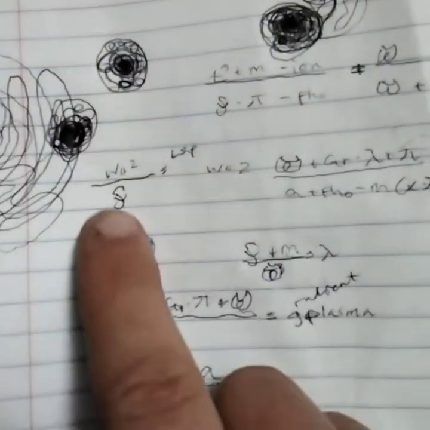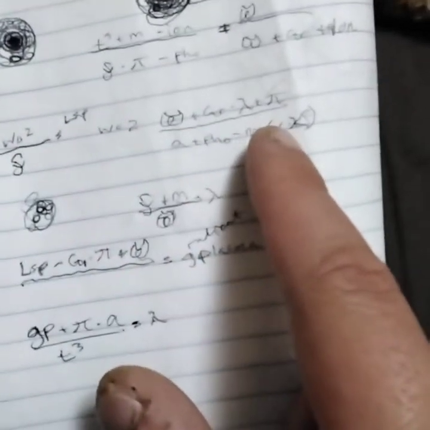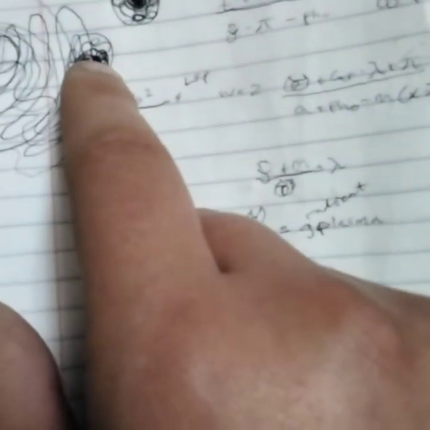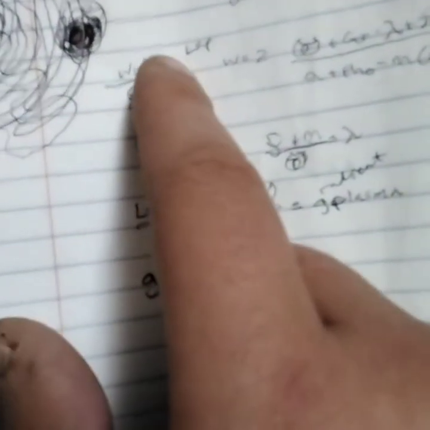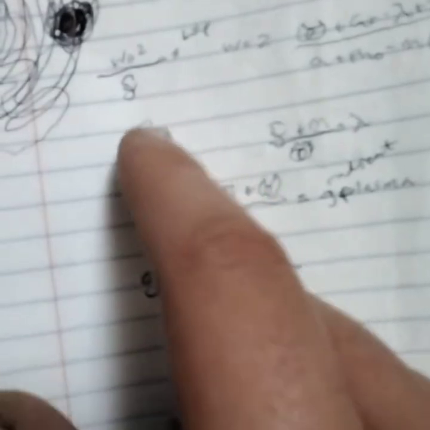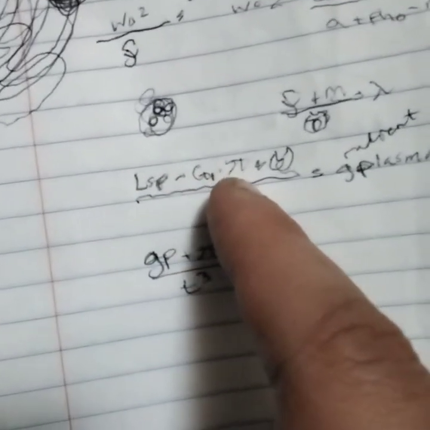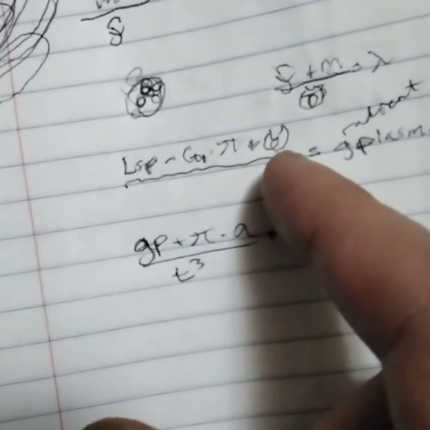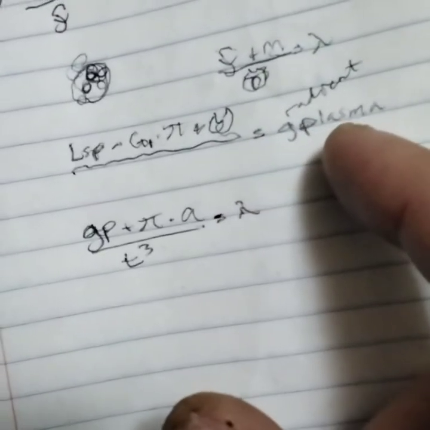All right, so right here we had wormhole 2, and this was wormhole 2. And x is a point, x squared is an entrance point to the wormhole. Now, wormhole 2 over frequency equals light speed. Now, light speed minus graviton times pi plus space time equals gradient of plasma.